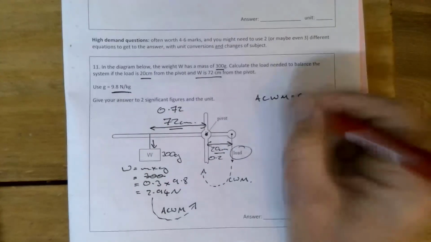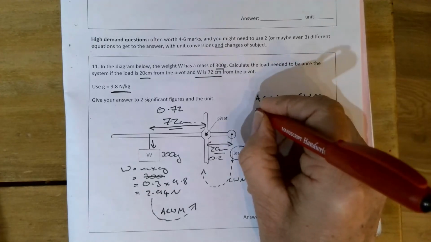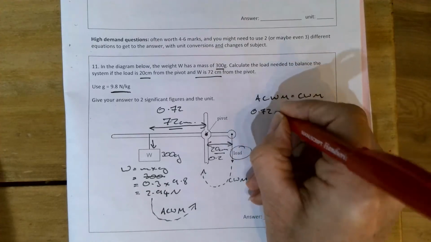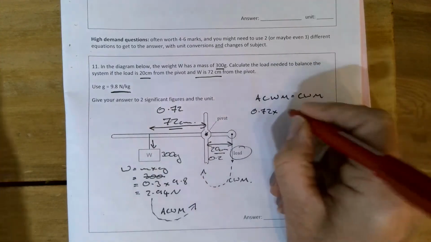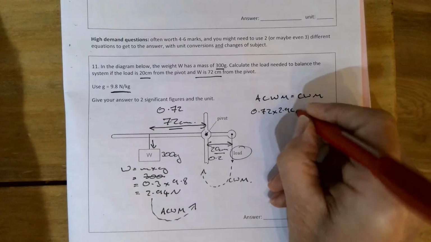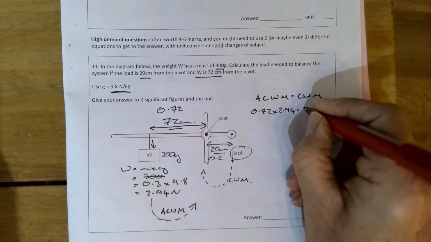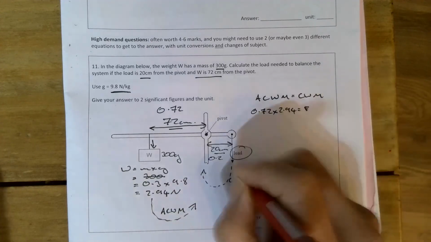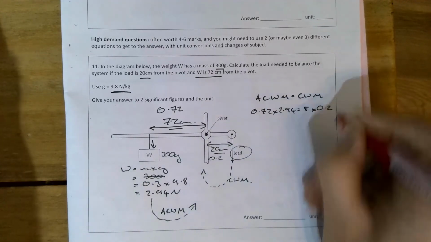So we've got the anti-clockwise moment: 0.72 times the force, which is 2.94, and that's equal to the load, which is our force in the clockwise direction, times the distance, which is 0.2.